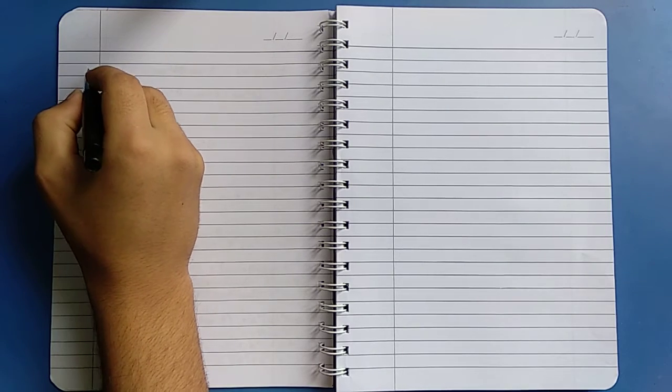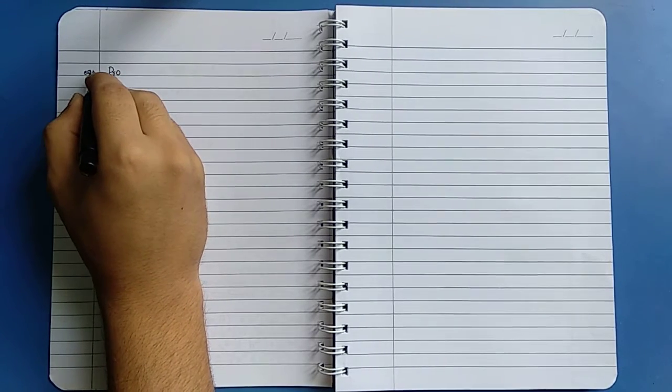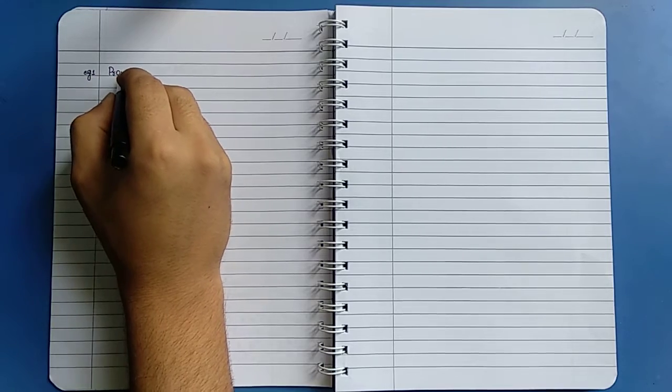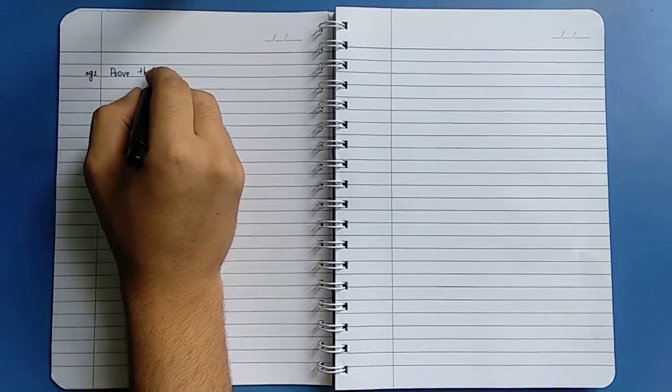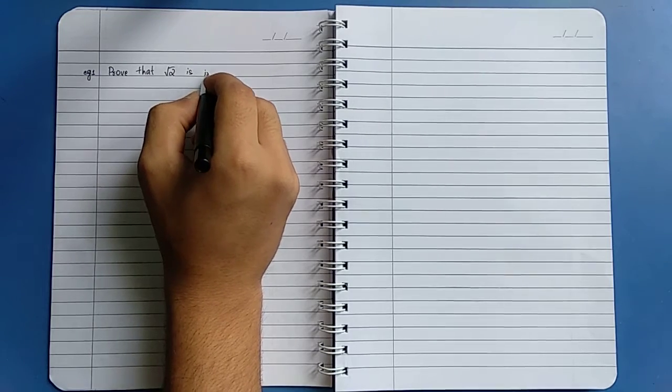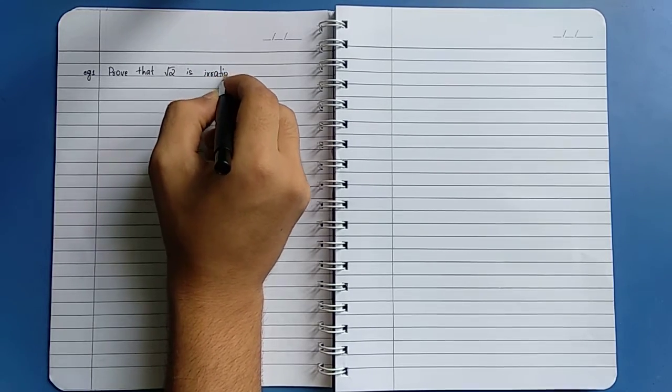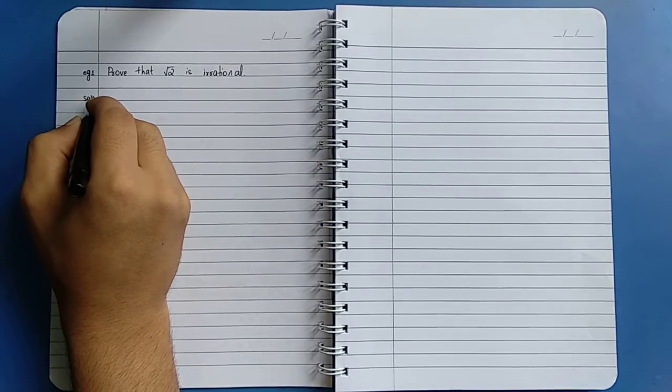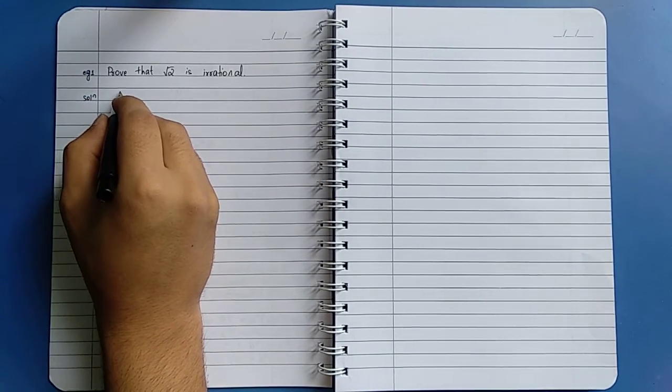In today's class, we are going to prove how we can prove an irrational number as irrational. So, let's take the first example. Prove that root 2 is irrational. To solve this question, we use a method called the method of contradiction.